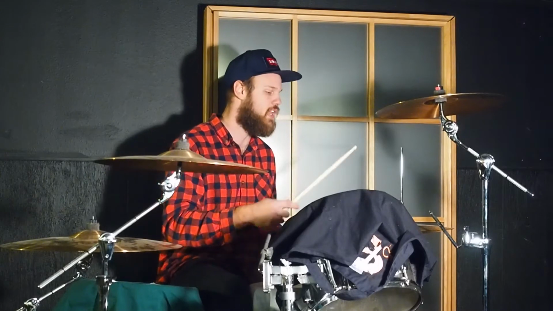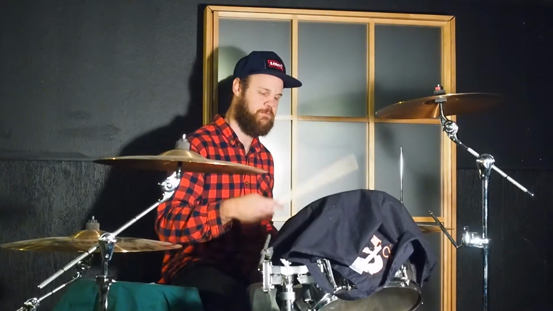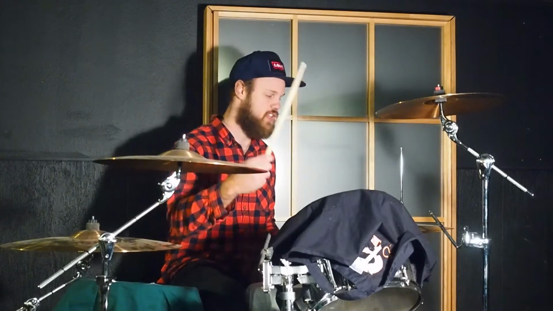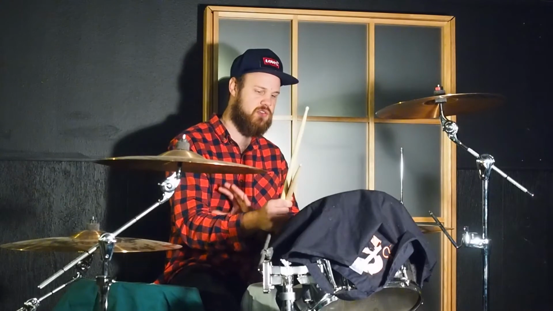You want to play, again, more loose rather than rigid. See how I'm using that wrist there? You don't want to lock this up at all, because overall it's just going to cause you more problems in the long run.